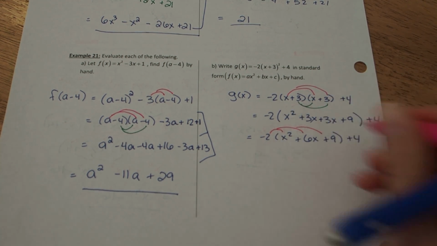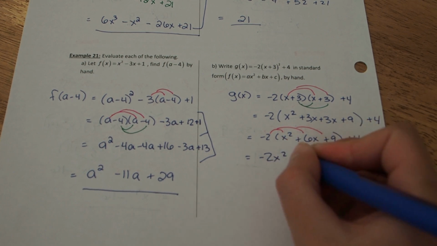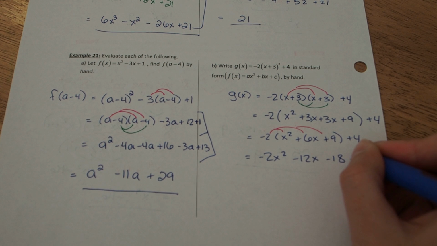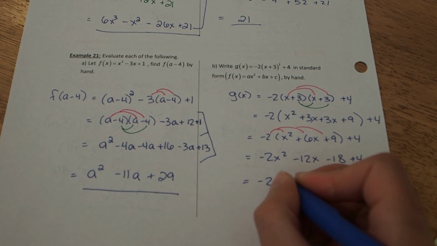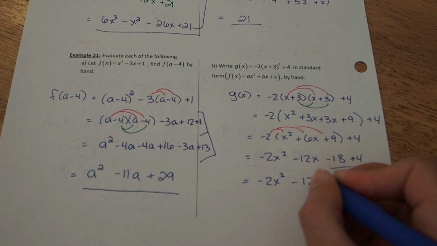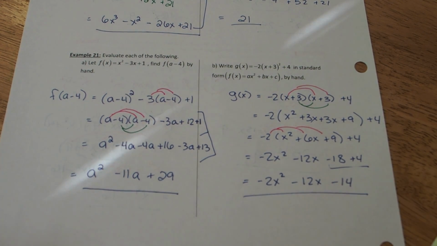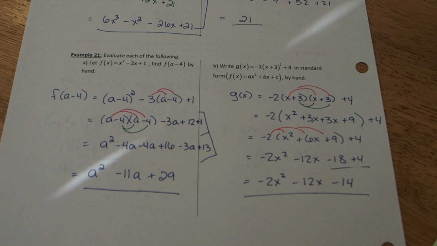Distribute your negative 2 into everything to finish your monomial distribute. Negative 2x squared minus 12x minus 18 plus 4, and finally combine your like terms. So my final answer, in standard form, g of x is going to be negative 2x squared minus 12x minus 14, because negative 18 plus 4 is negative 14. Okay.